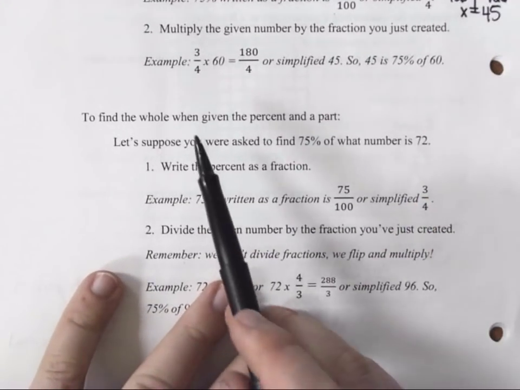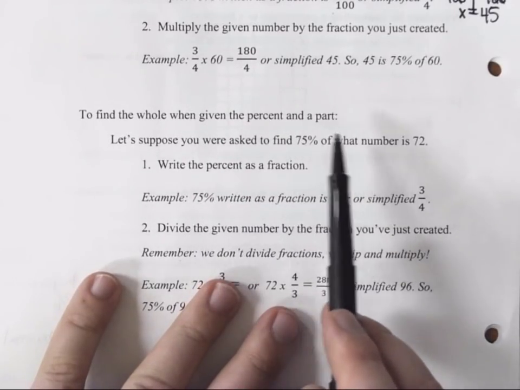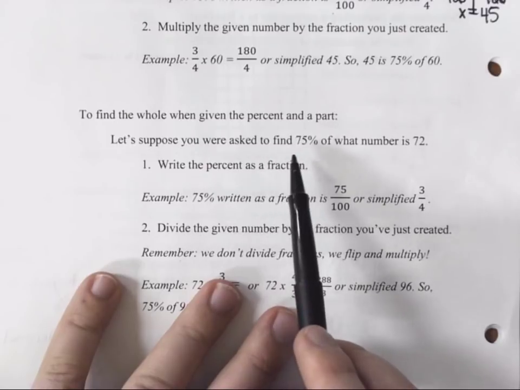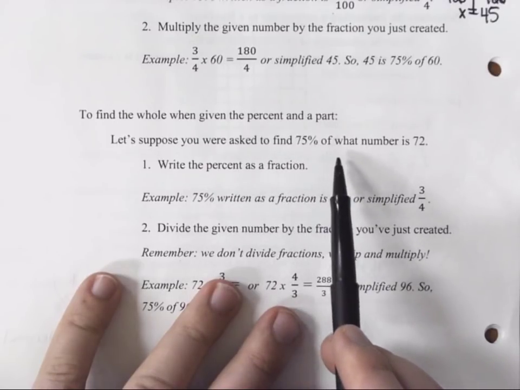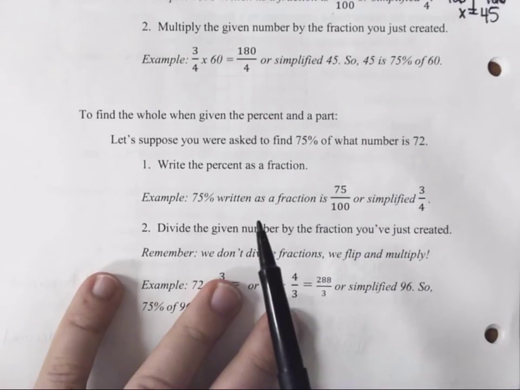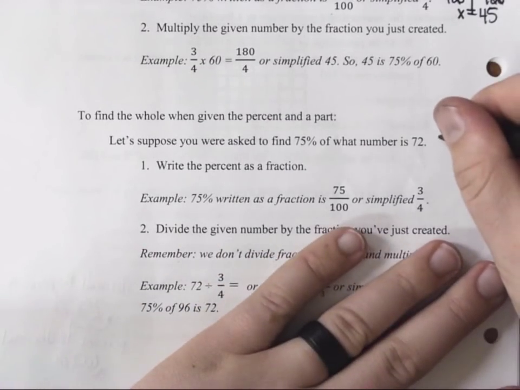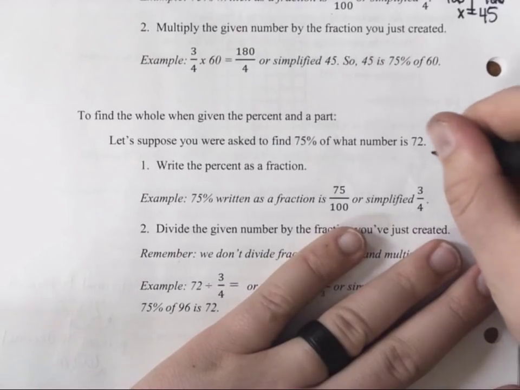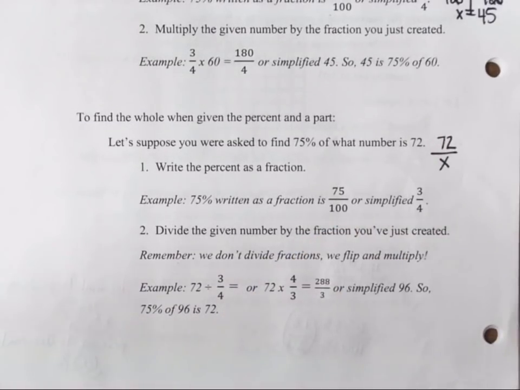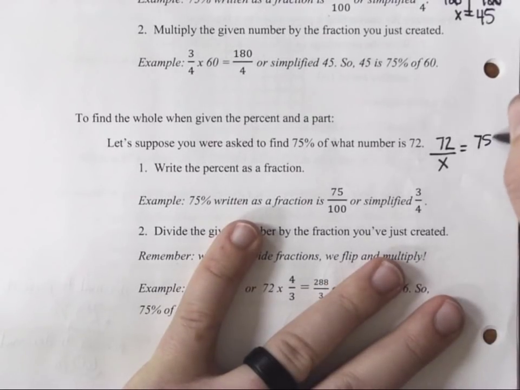Okay, to find the whole when given the percent and a part, let's suppose you're asked to find 75% of what number is 72. So in this case, we have 72 over x. We don't know of what number, but we know it's 75 out of 100.